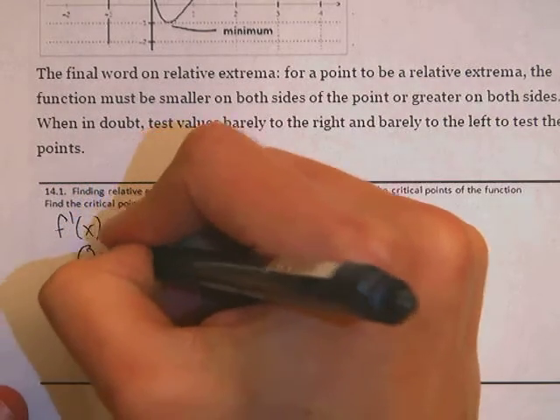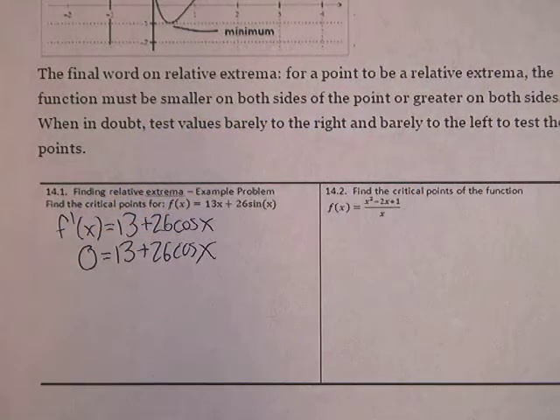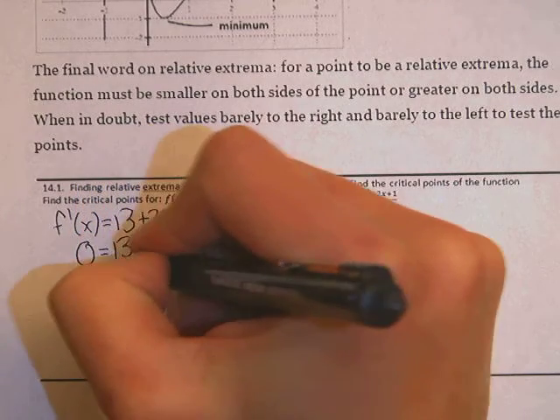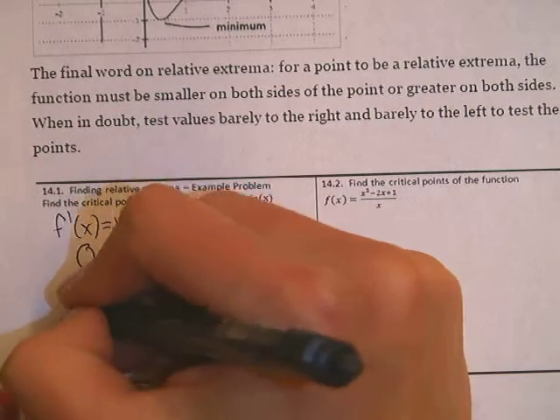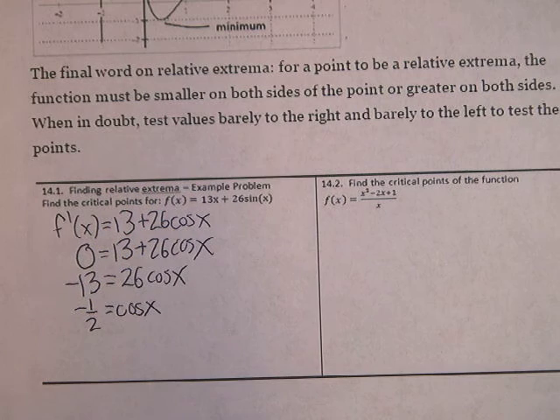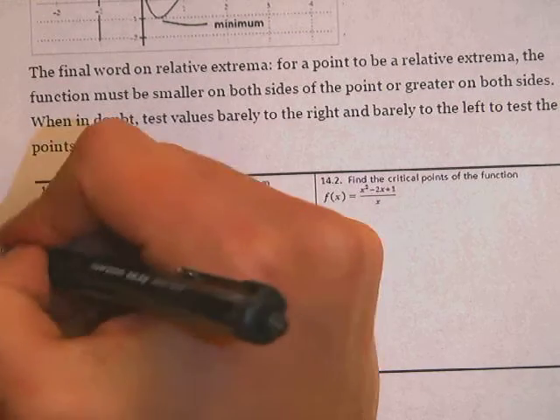0 is equal to 13 plus 26 cosine x. Now we subtract 13 from both sides. We get negative 13 equals 26 cosine x. Divide by 26, and we get negative 1/2 is equal to cosine of x. So we just need to figure out where the cosine of x is equal to negative 1/2. Going to the good old unit circle here.